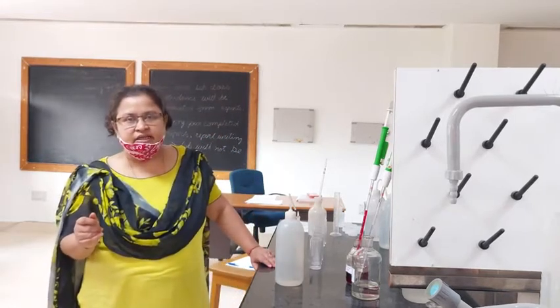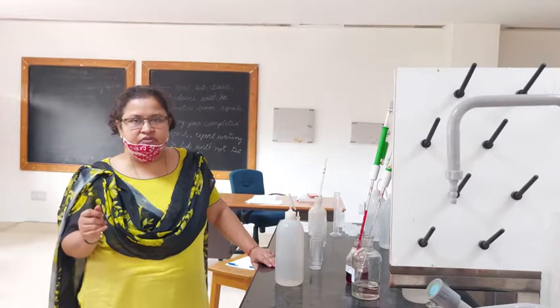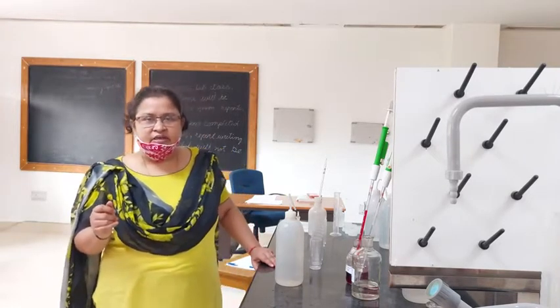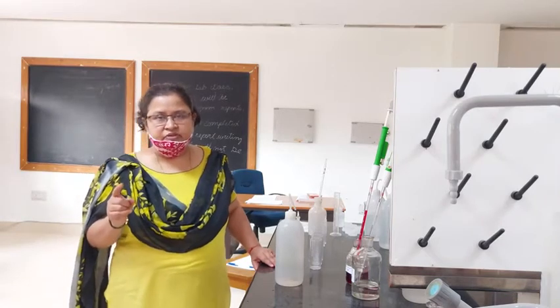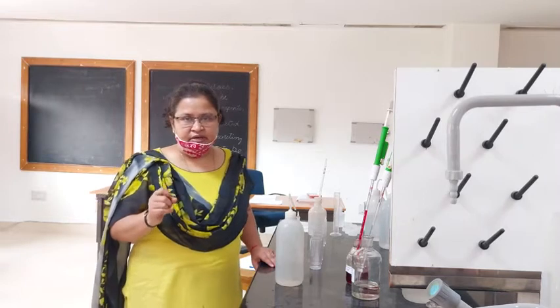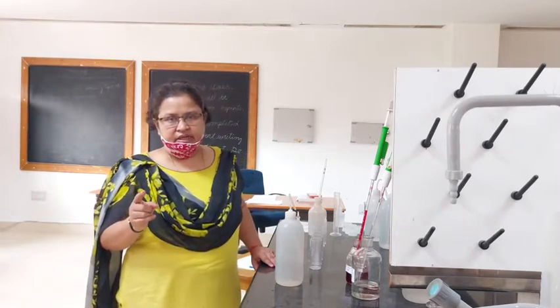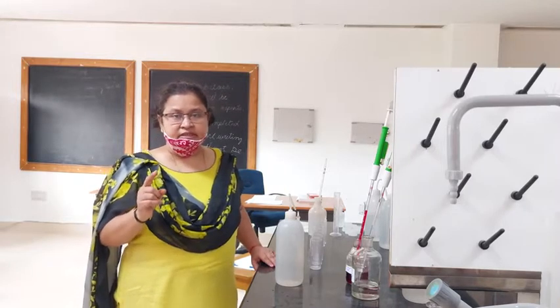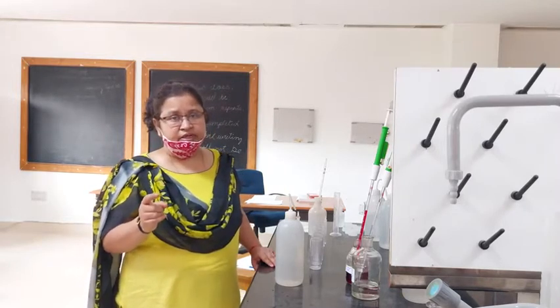This method is valid in the concentration range 0 to 1.4. So we select a few standards in this range. One is the blank, which is 0. There we have to take 50 ml distilled water. Then the first standard is 0.4 milligram per liter, the second standard is 0.8 milligram per liter, the third standard is 1.1 milligram per liter, and the fourth standard is 1.4 milligram per liter.